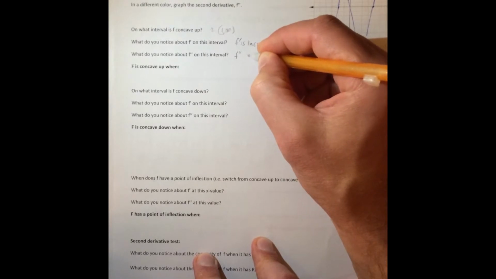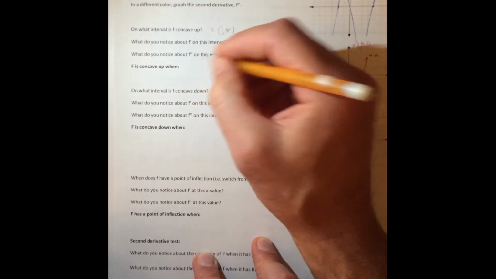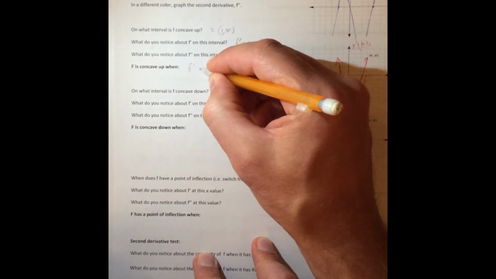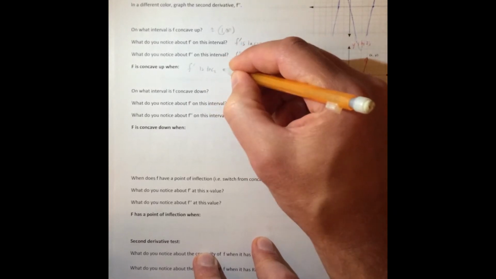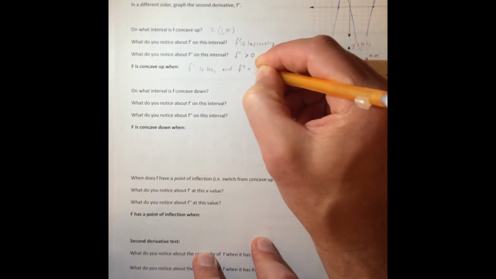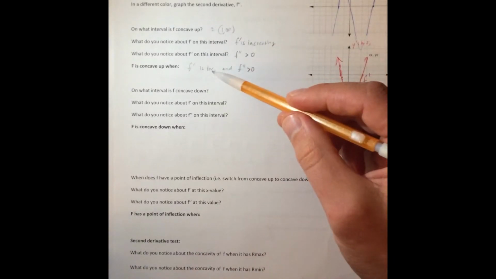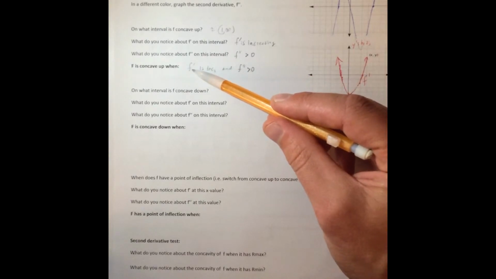What do I know about f double prime on this interval? From here to here, all these numbers are positive. F double prime is greater than 0. So f is concave up when f prime is increasing and when f double prime is greater than 0. This makes sense though, because if f prime is increasing, the derivative of this right here, all these slopes would be positive. So just like the first derivative, it also applies to the second derivative.